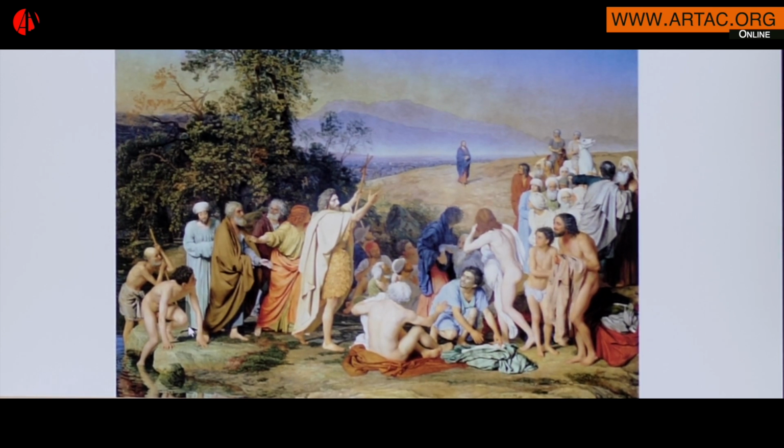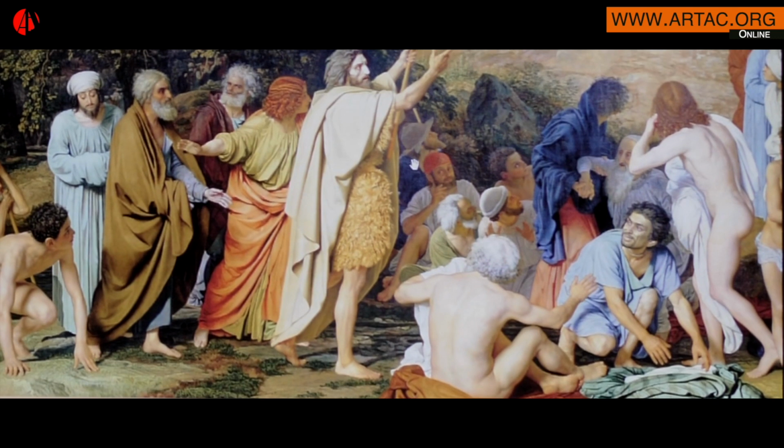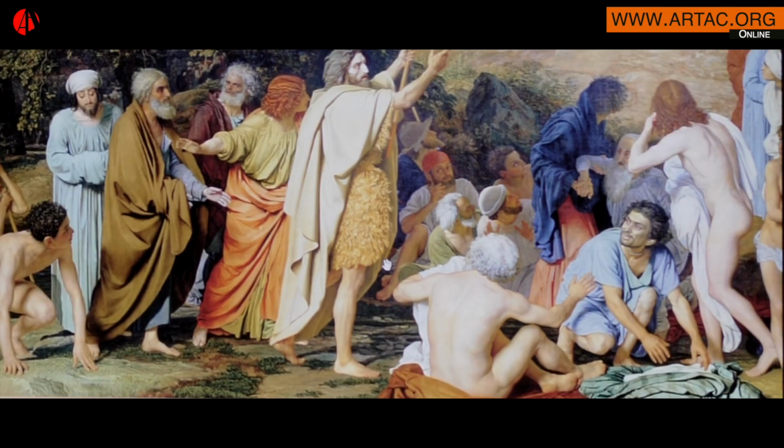So the first thing is the general idea, general perception of the painting, that we can see it's a happy moment when John the Baptist gives some good news to the people.